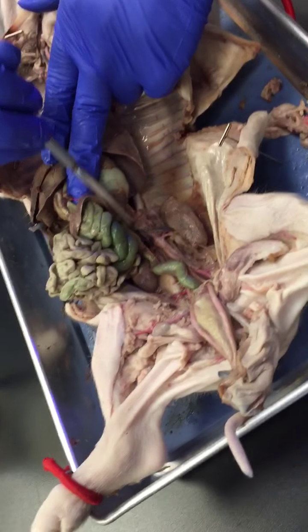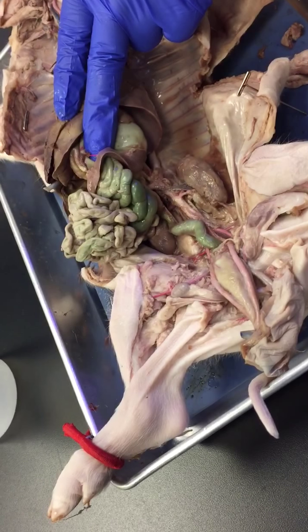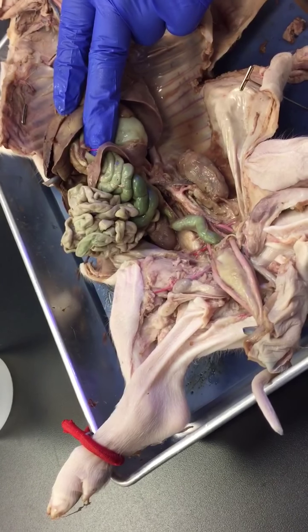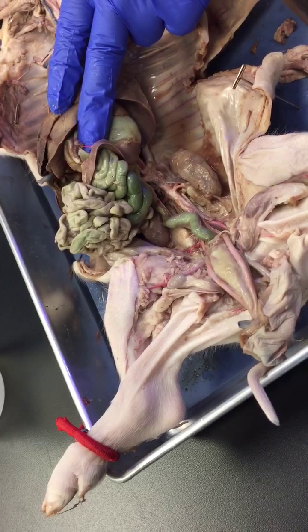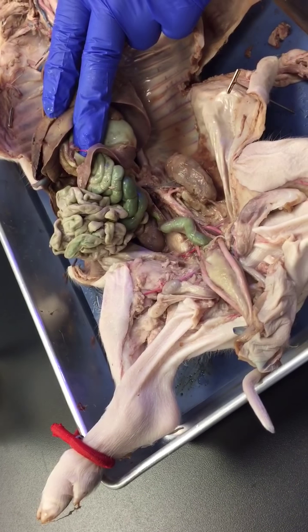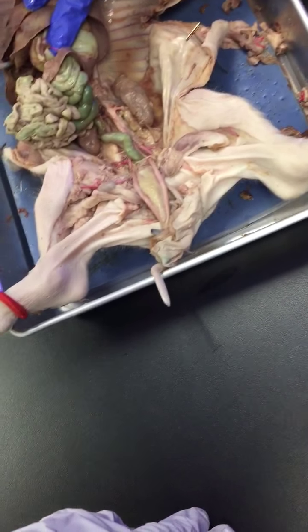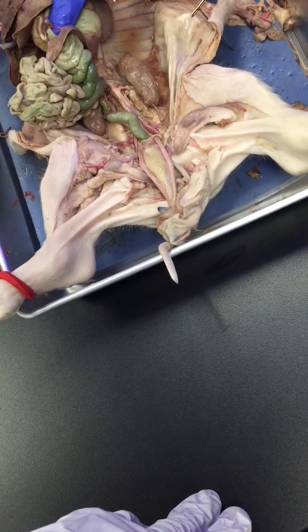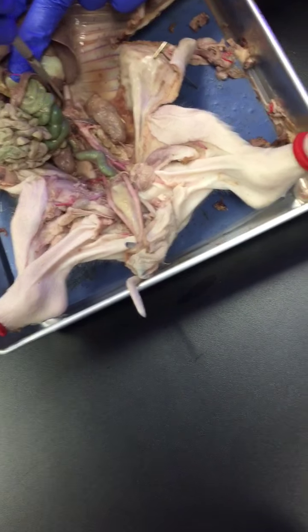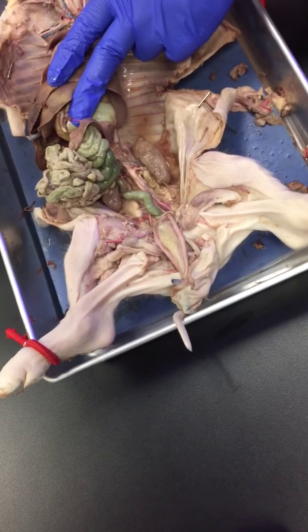A little bit further down, this artery is called the anterior mesenteric artery. That is giving blood to the small intestine and the pancreas, not the spleen, the pancreas.